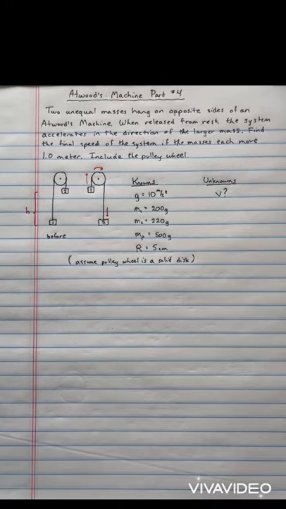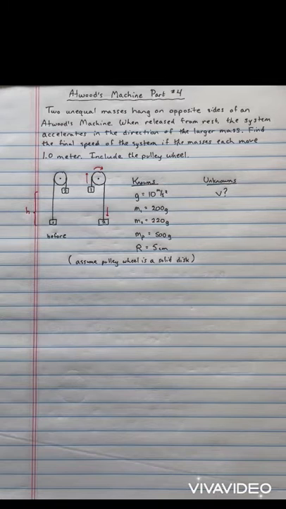So, in previous episodes, we have solved for acceleration and for speed. We've solved for acceleration both with and without the pulley wheel. We've solved for speed without the pulley wheel. Today is with the pulley wheel. And because the pulley wheel is a rotating object, we have to incorporate rotational motion to solve that problem. So, let's go ahead and get started.